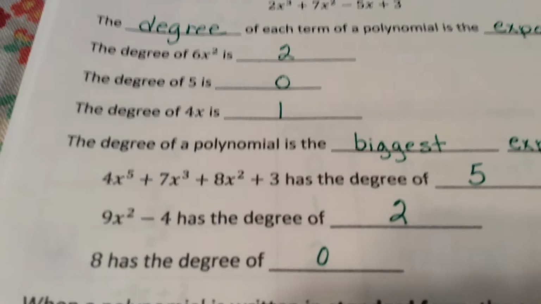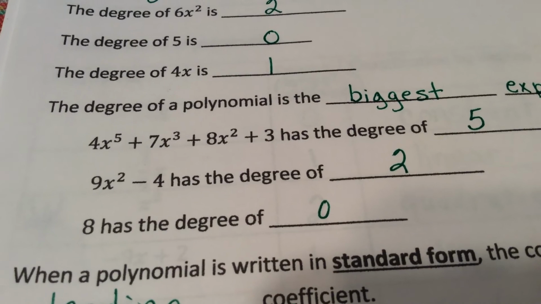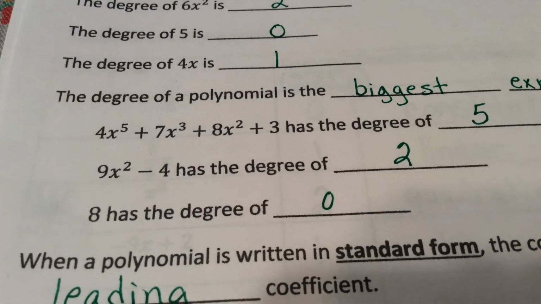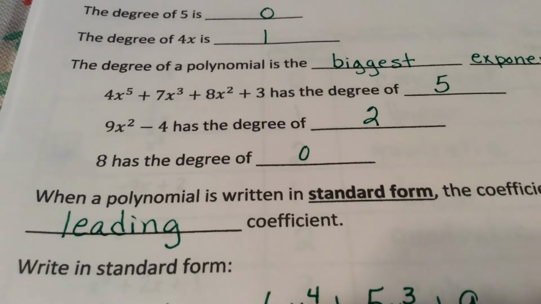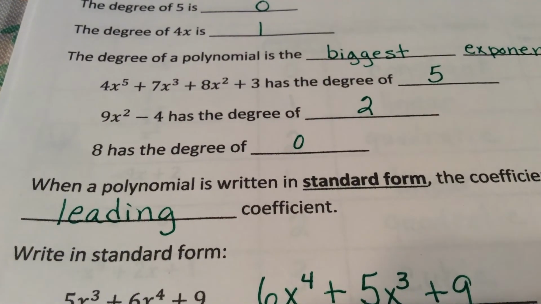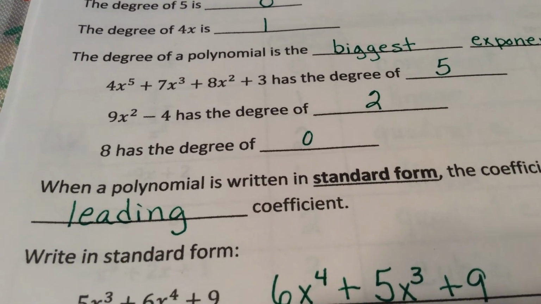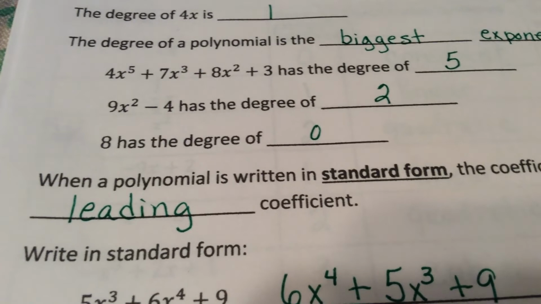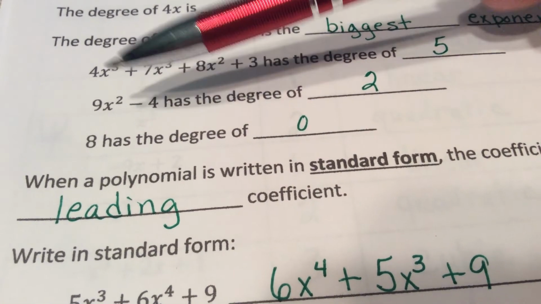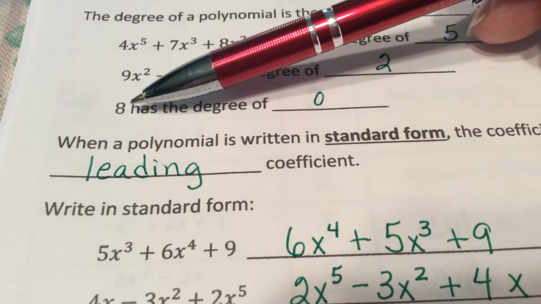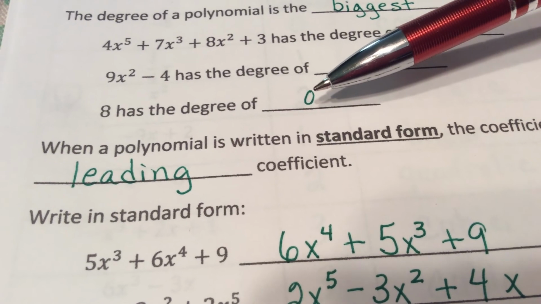So when we look at this polynomial, we have x to the 5th power, x to the 3rd power, x to the 2nd power, and x to the 0 power. The largest degree here is 5, so this polynomial has a degree of 5. On 9x squared minus 4, it has a degree of 2 because the largest exponent we have is 2. 8 is called a constant because it doesn't have an x, and it has a degree of 0 because there are no x's.